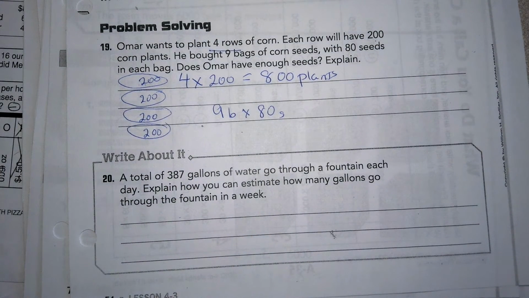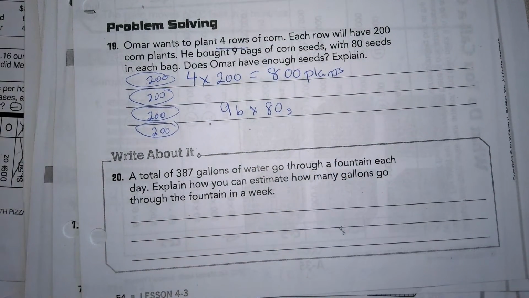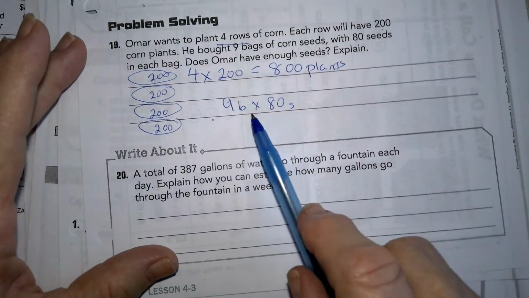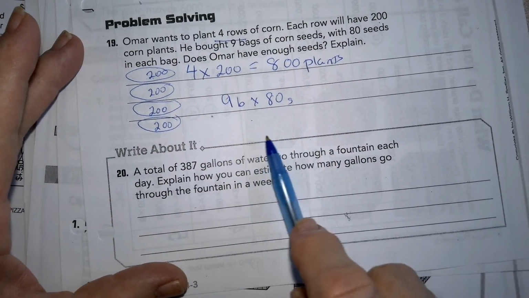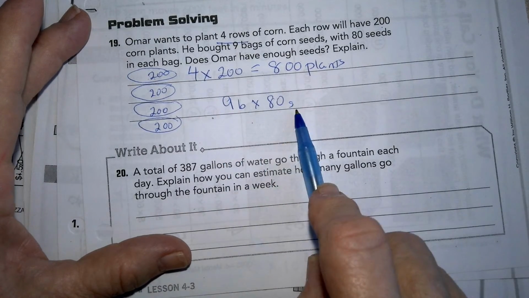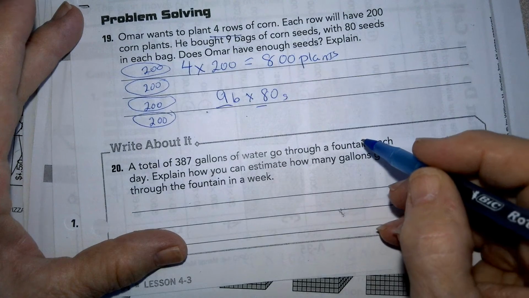You just can't do it. I can't subtract bags and seeds. So when they're different, if I had 9 bags and 8 more bags, I could add them. If I had 9 bags minus 8 bags, I could subtract, but I can't add or subtract bags and seeds. So the only thing this would be, to get my total seeds, would be to multiply. 9 bags. So 9 times 8 is what?